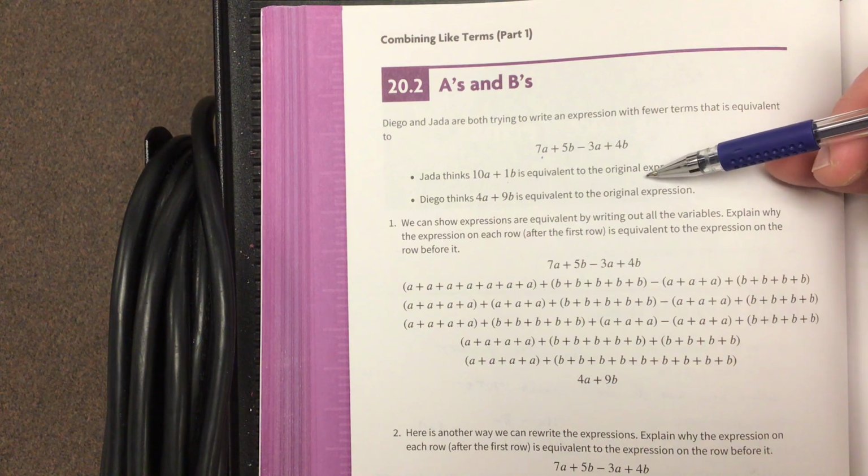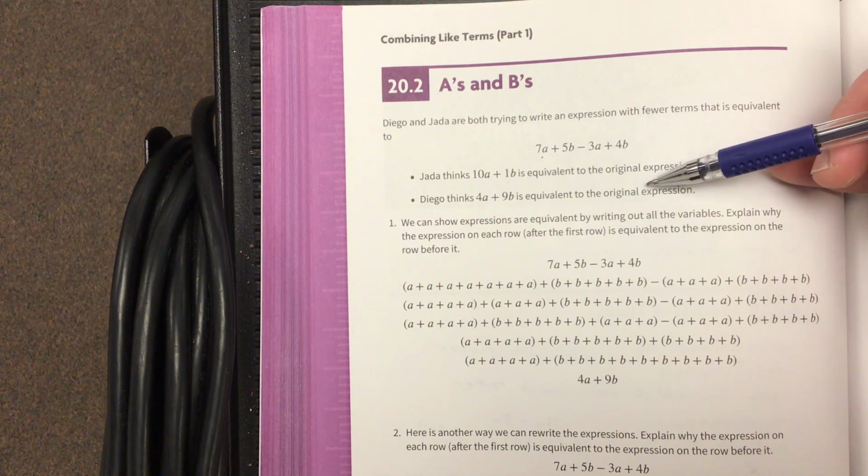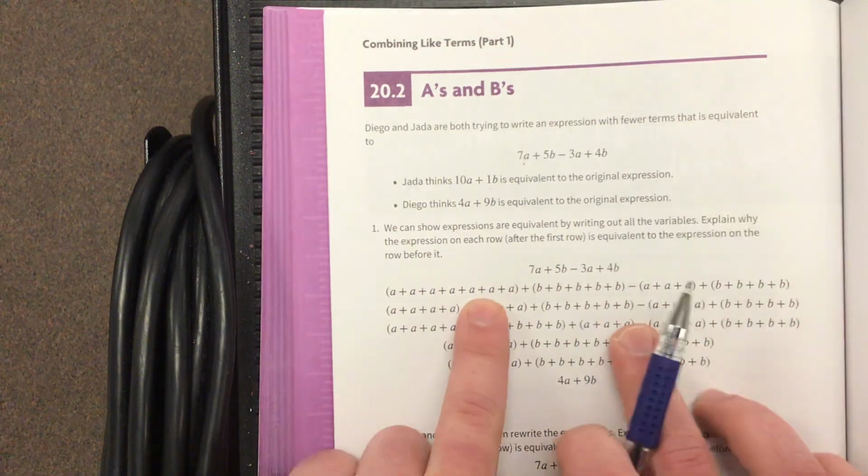We're not sure? They both look bad. Both look bad? All right. Well, let's go through one here and find out.